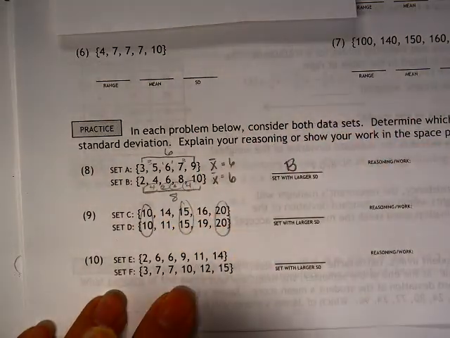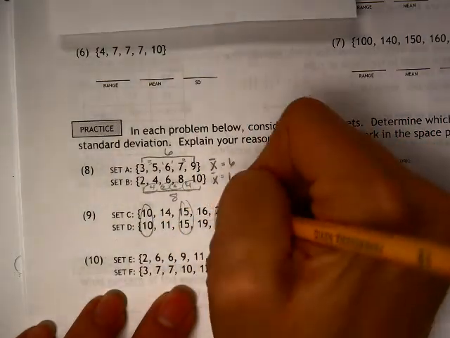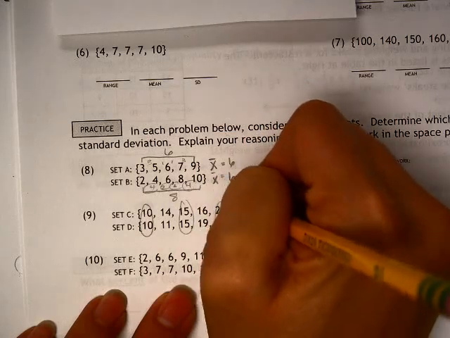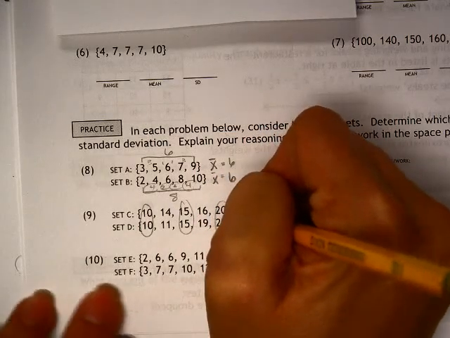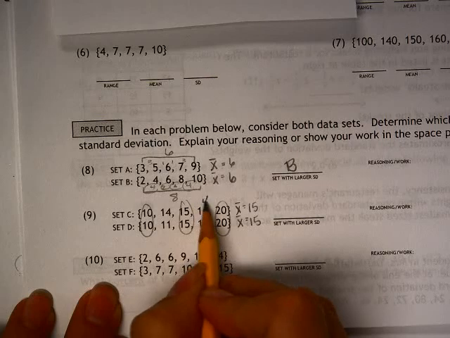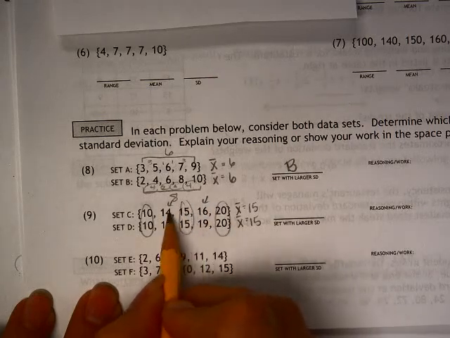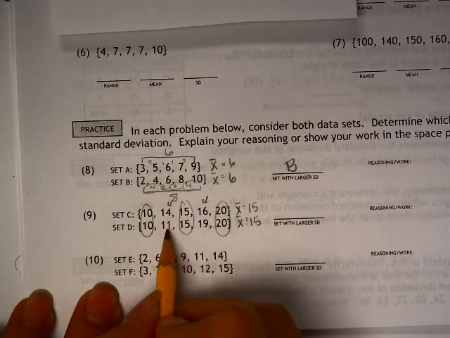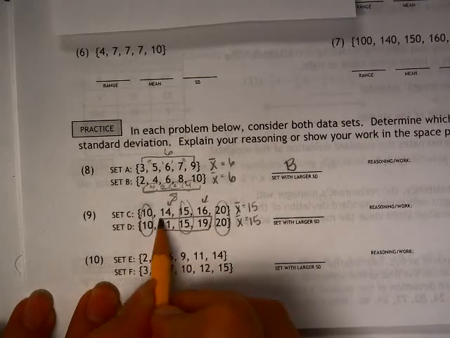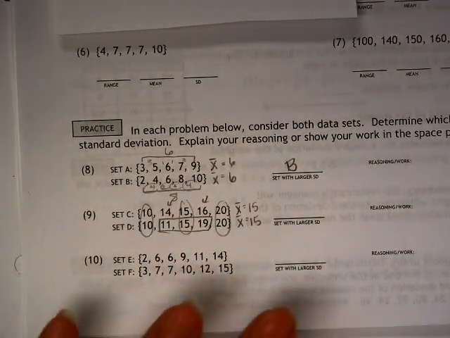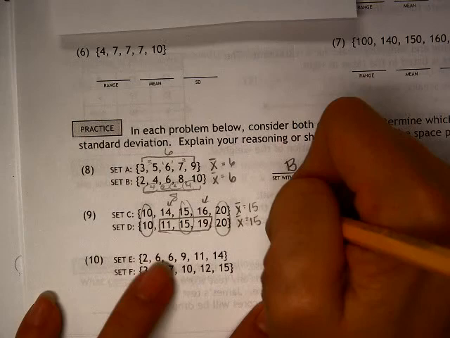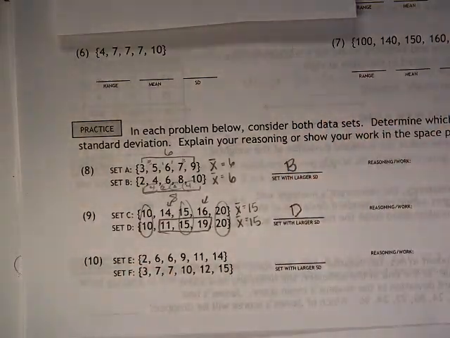Here, all of those numbers are identical. We have that our mean, our x bar, is equal to 15 for both of them. So we need to look at these guys here. This is 1 away and 1 away. This is 4 away and 4 away. So these, when I do my standard deviation, will produce something that is larger.